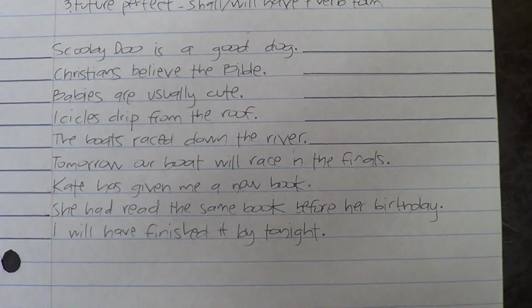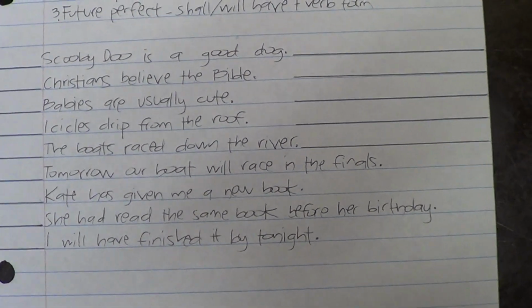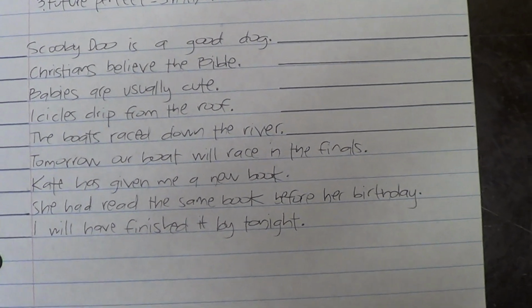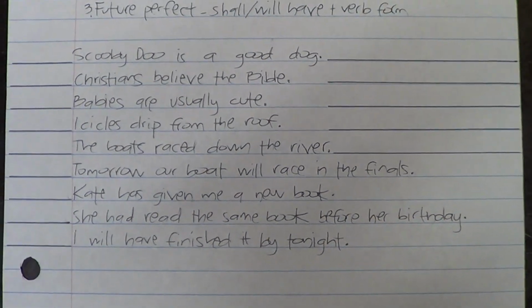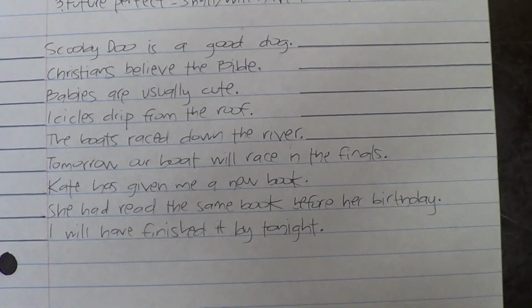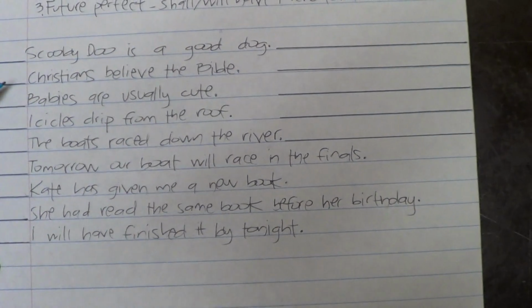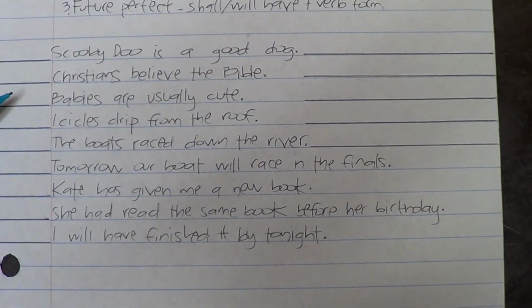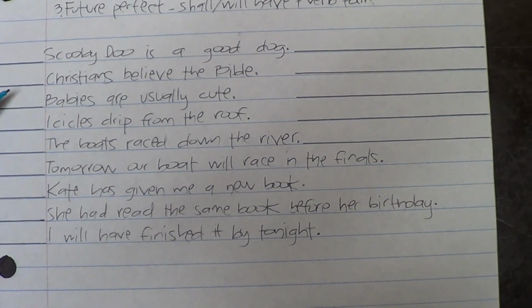All right, so let's take a look at these sentences. First sentence says, Scooby-Doo is a good dog. Let's take a look actually at sentence patterns as well, just as a review. First thing to look for, of course, we're looking to see if we have any prepositional phrases. Scooby-Doo is a good dog.